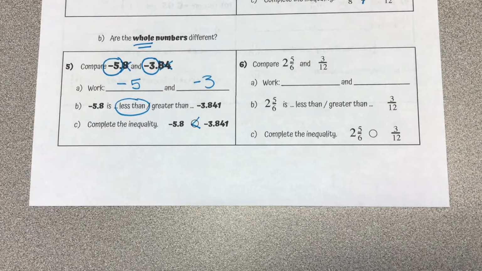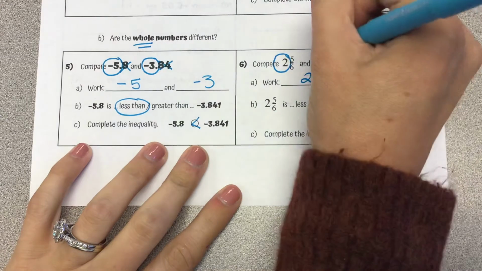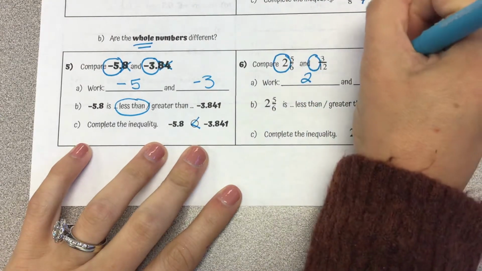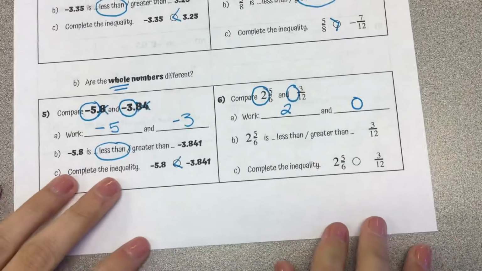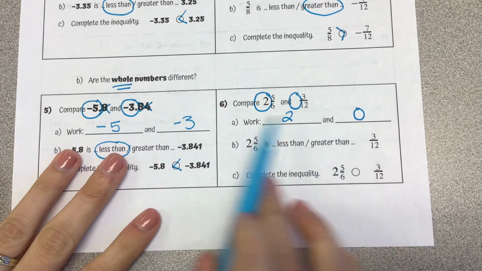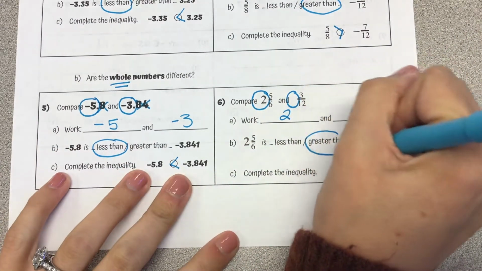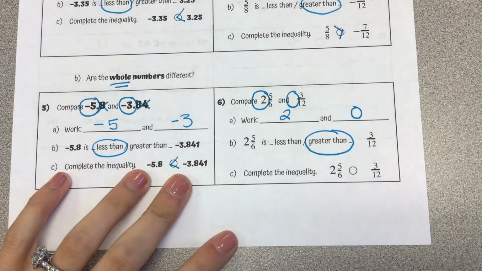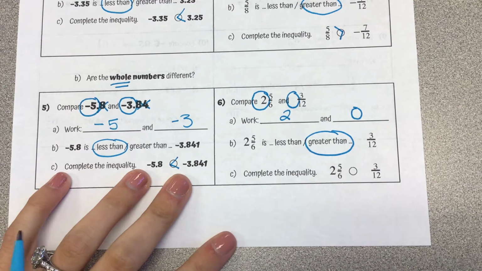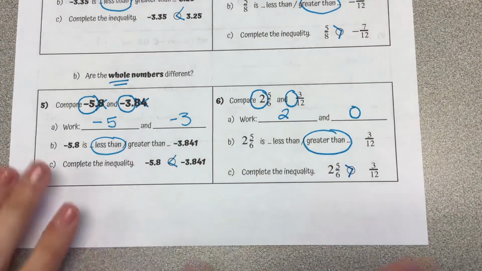Number 6, 2 and 5/6, and then 3/12. So they're both positive. We can't use that. The whole number here is 2. There's no whole number here, which means it is 0. So we are comparing 2 to 0. A positive whole number is always going to be greater than 0. Having $2 is greater than having $0. Greater than is on the right. It is this inequality symbol.